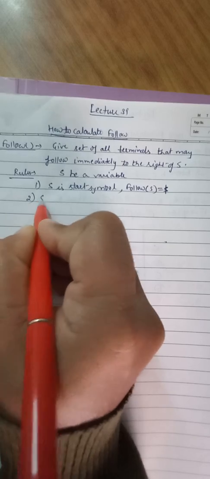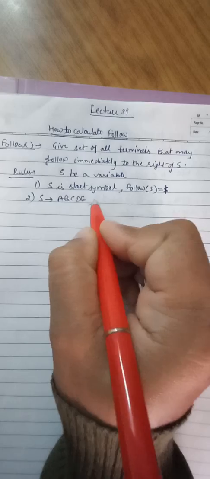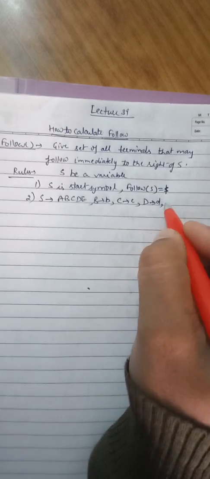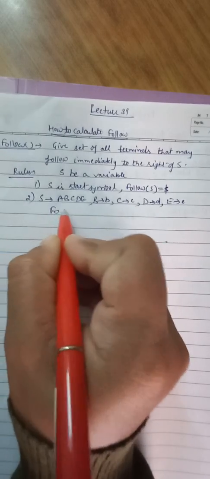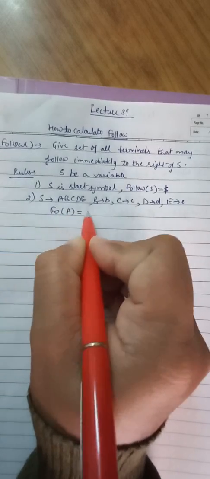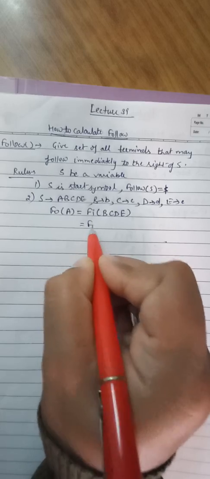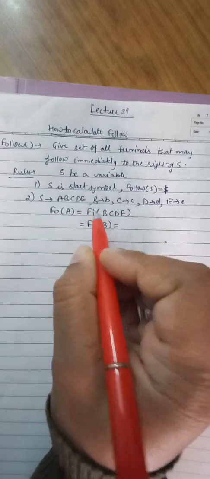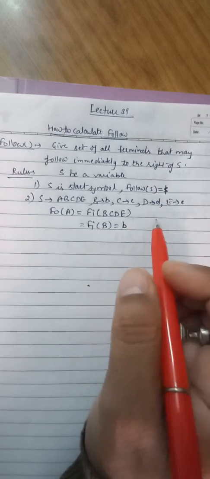The second rule: if S tends to ABCDE and B tends to b, C tends to c, D tends to d and E tends to e, then follow of A is equal to first of BCDE, that is first of B, that is b. So that will be the follow. Like that we can calculate.